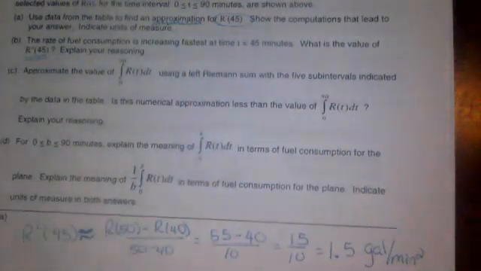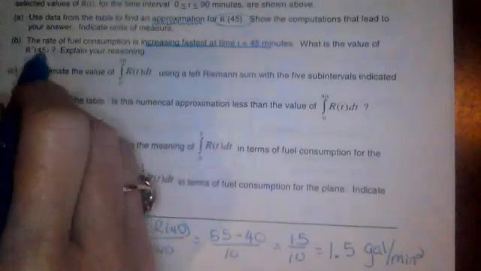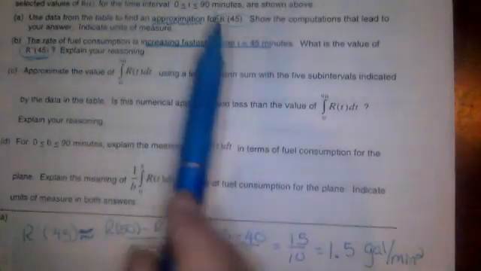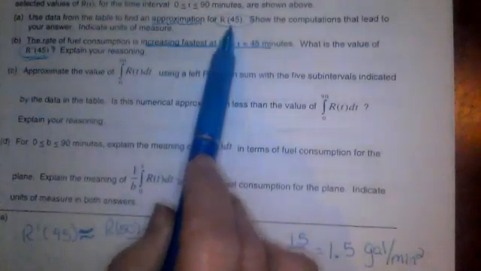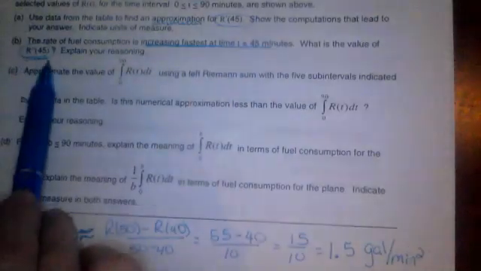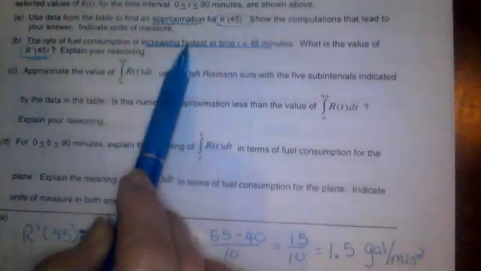Well, if it's increasing the fastest at t equals 45, then if that's going to be our highest point on the derivative, that makes it a max. And if it's a max, then the second derivative at that point would just be 0, because at a maximum, we have a horizontal tangent. So that's what we need to say.